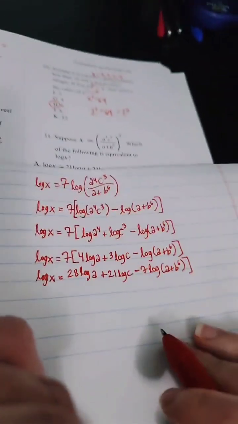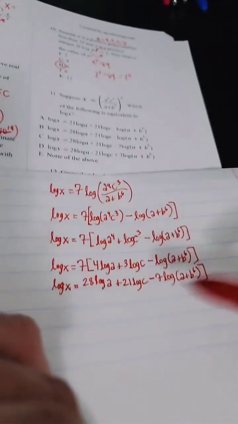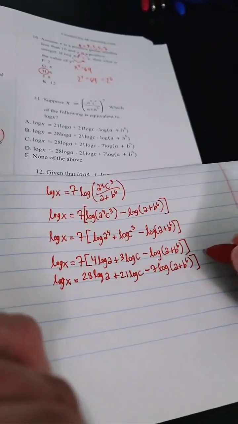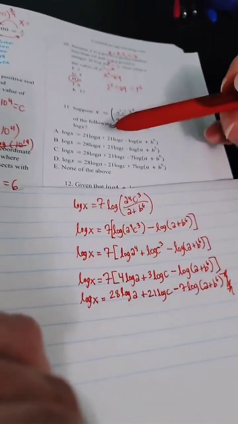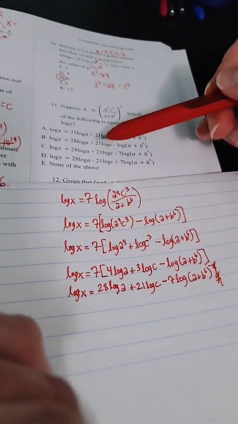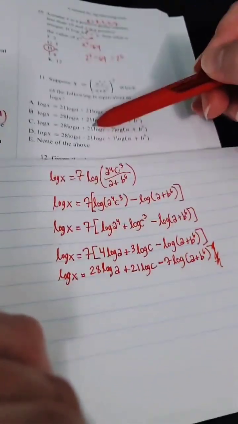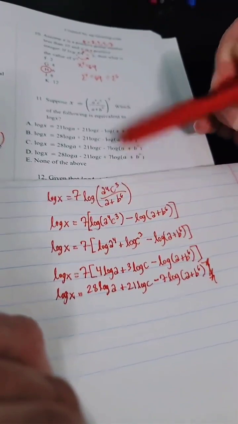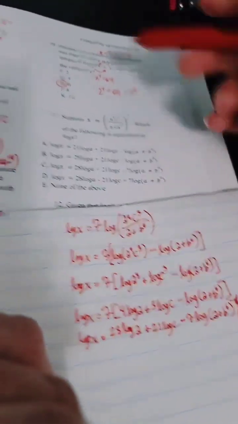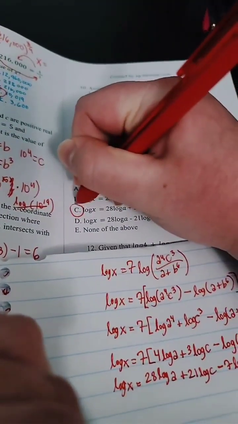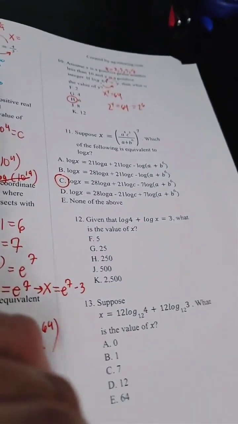Now let's see which of these is that exact equation that we have right here. We have 28 log a plus 21 log c, so it has to be either b or c. And then it's -7 log, so then it would be c. Okay, so now we're done with that one.